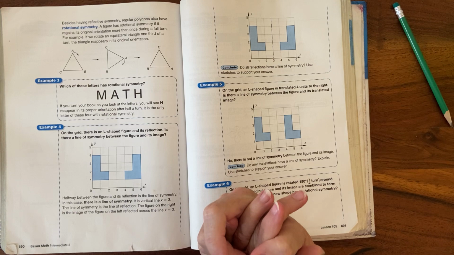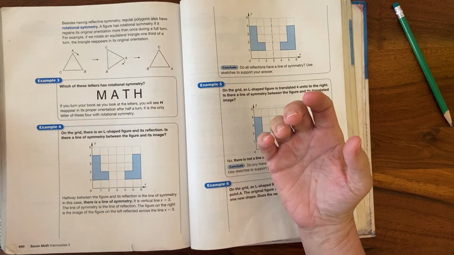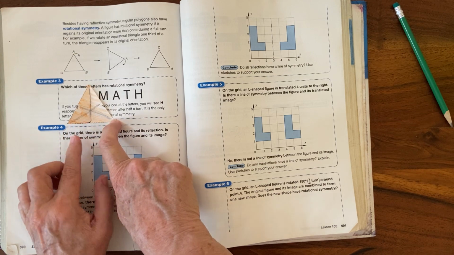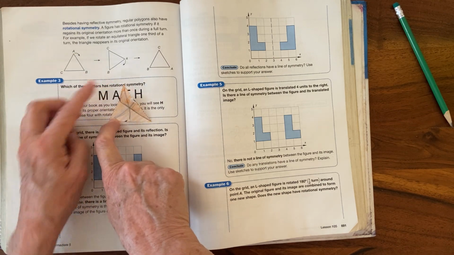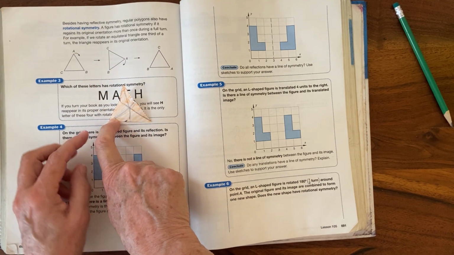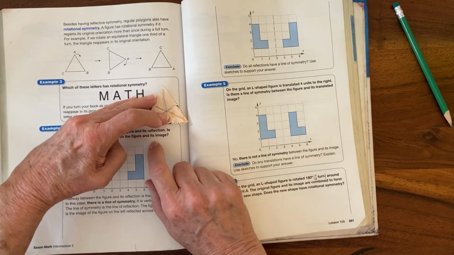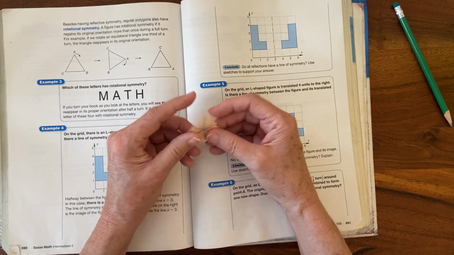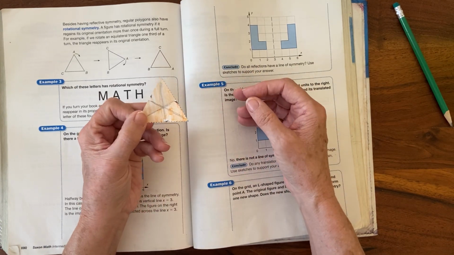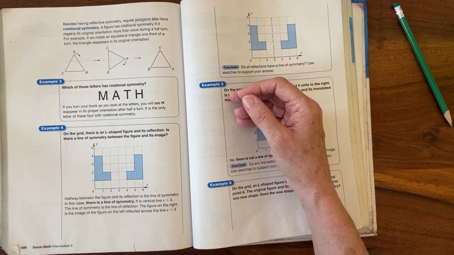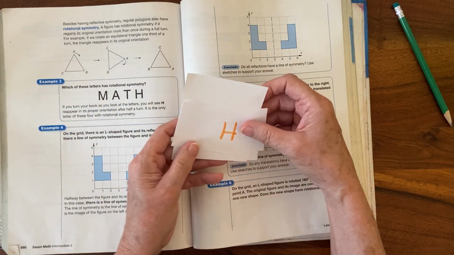They also have rotational symmetry. If I take this triangle and put a pin in the corner and rotate it, it still looks like the same triangle. And if I rotate it again, it still looks like the same triangle. So an equilateral triangle has rotational symmetry. Got it? That means if you rotate it, it still looks the same.